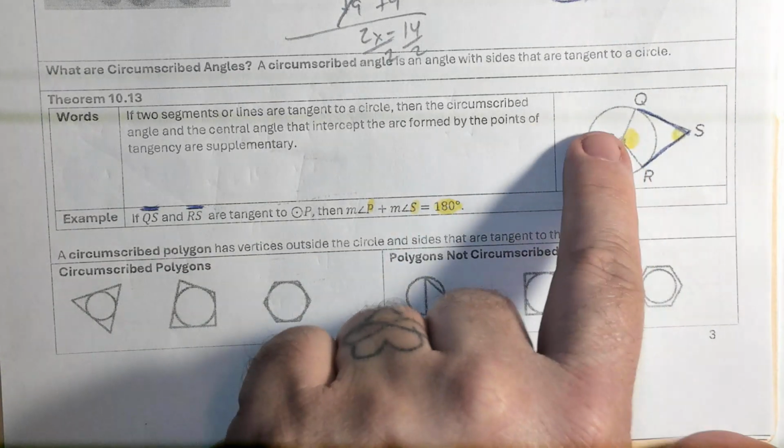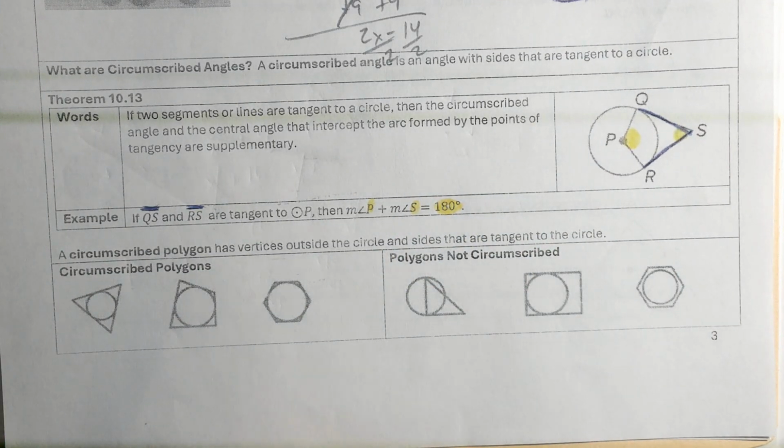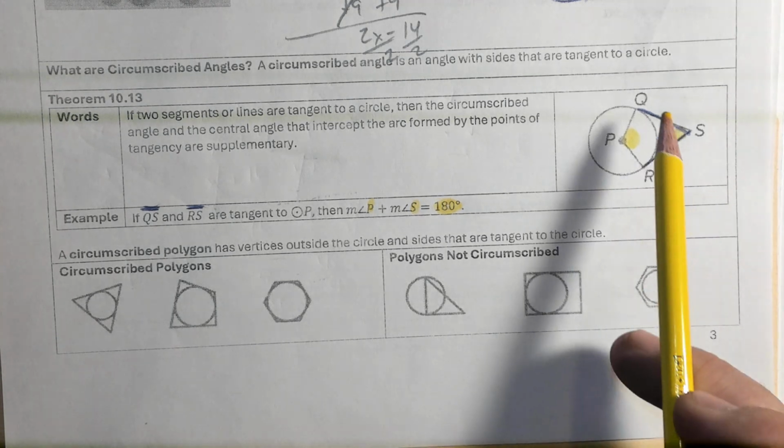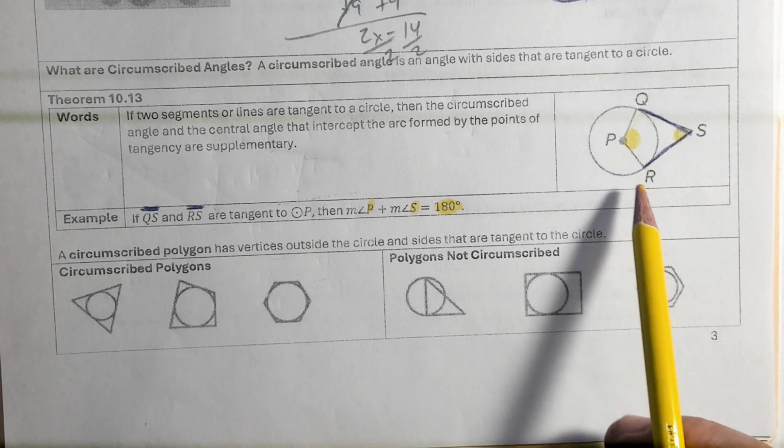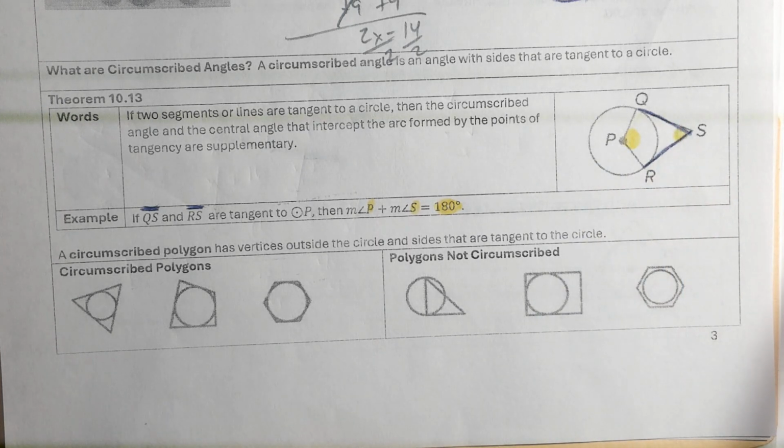So these two angles are going to equal 180. Simple stuff. You just got to be paying attention. But if this is a tangent and this is a tangent, then this angle and this angle are 180 degrees.